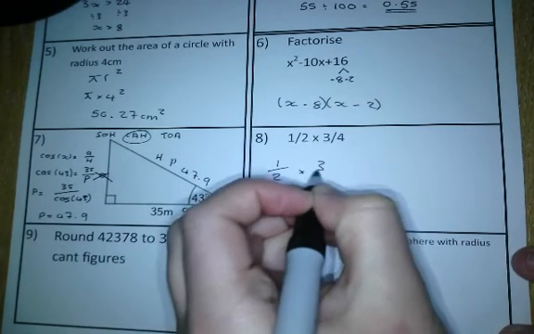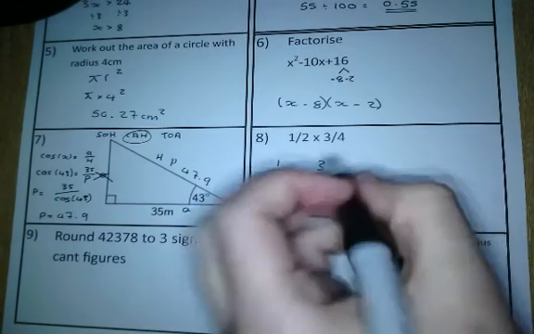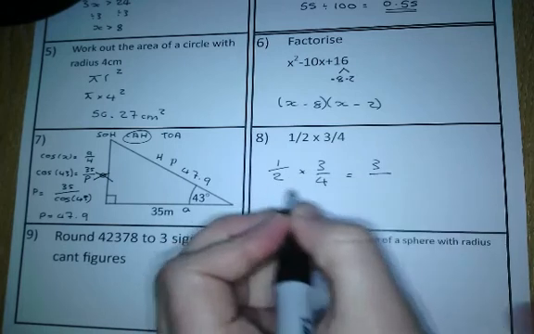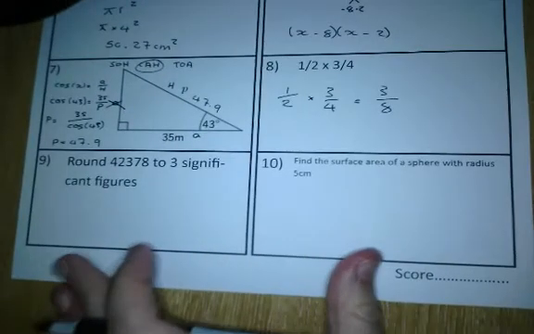For number 8, we're doing a half multiplied by 3/4. So we've got a half, we're going to multiply it by 3/4. With fractions, when we multiply, we can just multiply the numerators and the denominators. So we'll do 1 times 3, which is 3. 2 times 4, which is 8. And we're done.